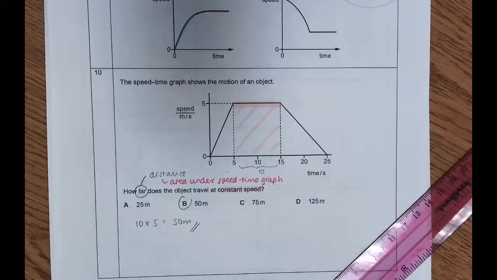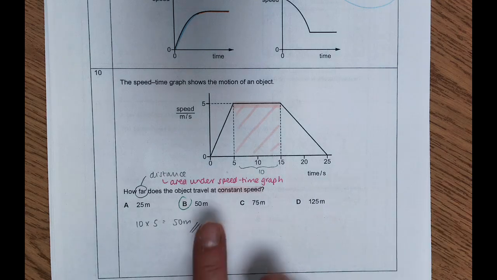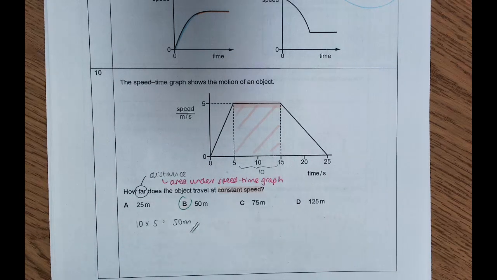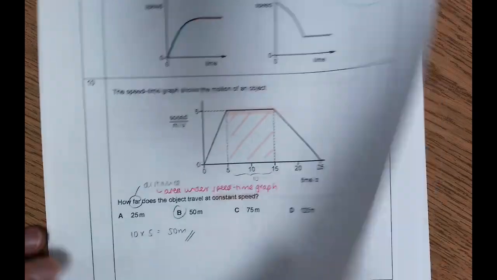In question 10, the speed-time graph shows the motion of an object. How far? Far means distance. Distance is area under a speed-time graph. Does the object travel at constant speed? I've highlighted the only part of the graph where the object is at a constant value of speed, so I only want the area of this section. So I've got 10 multiplied by 5.